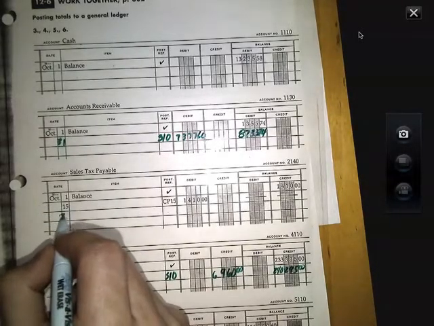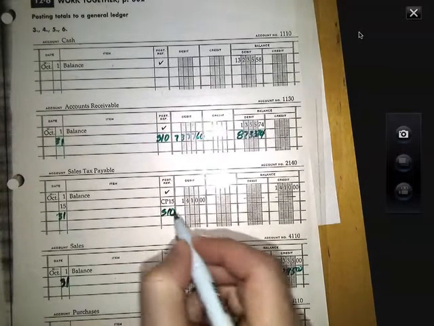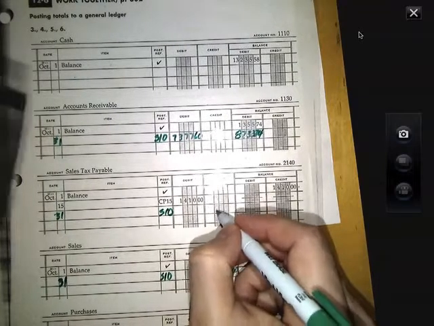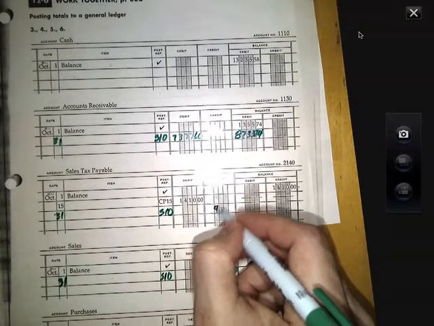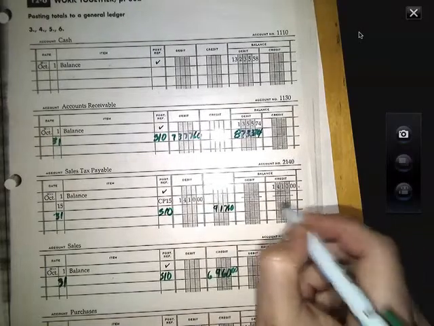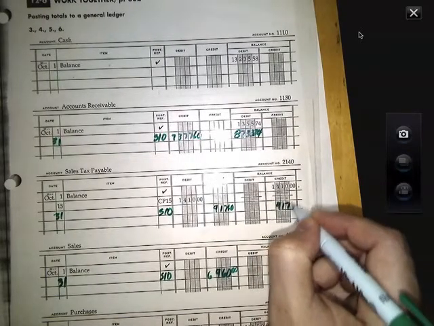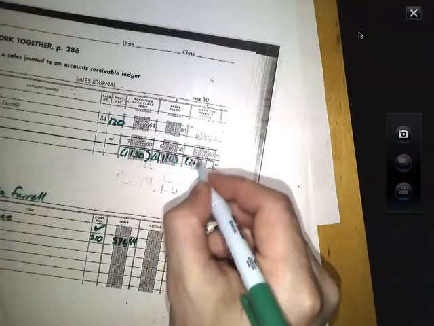Then sales tax payable credit for 417.60. Sales tax on the 31st, that's S10, a credit for 417.60. So the new balance is 417.60. 2140.